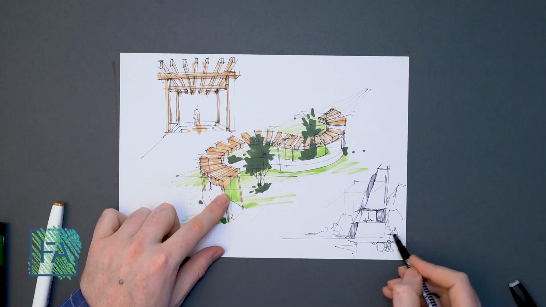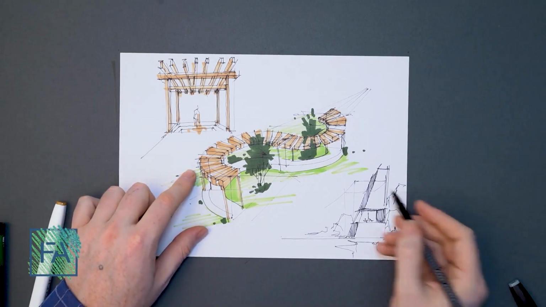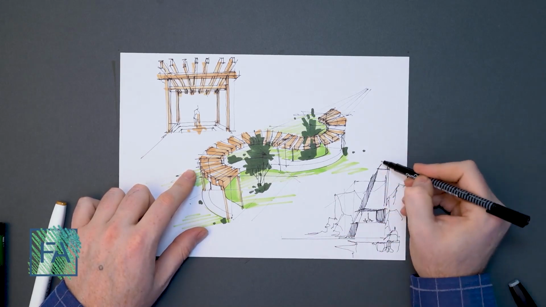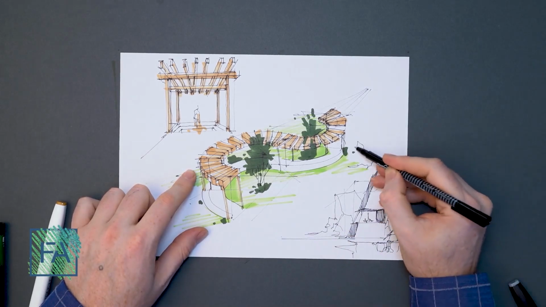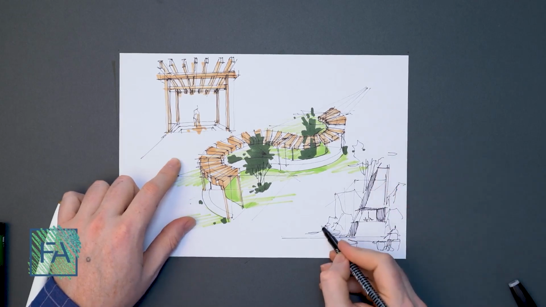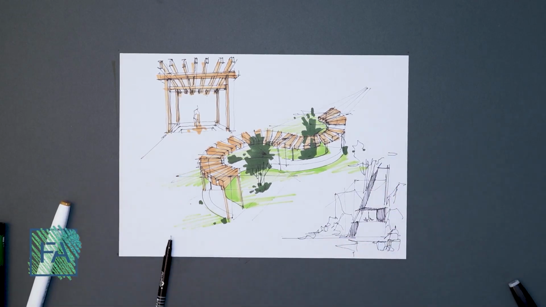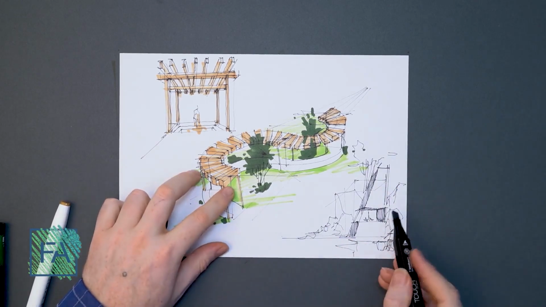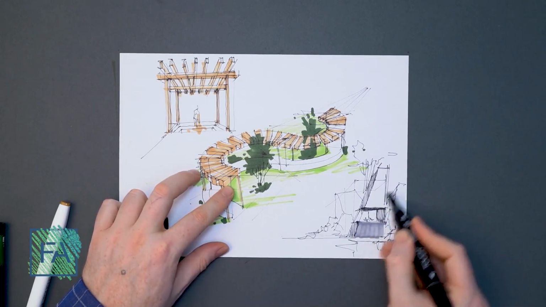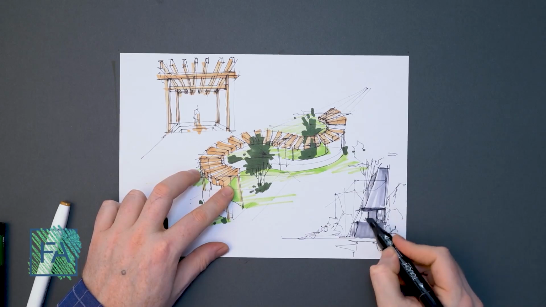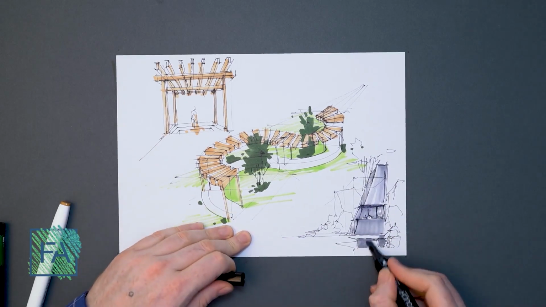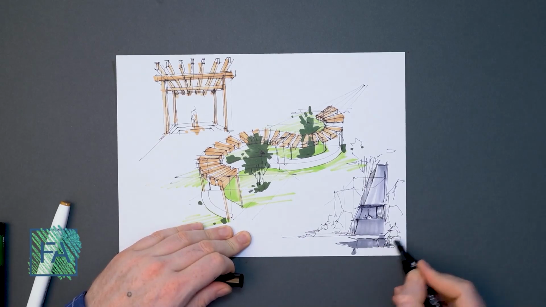Sometimes you need to add these figures to show the scale of your design and to show what is happening inside your design. So details like this are very important, which when you're working and when you're designing, you should be able to create and to draw details like this in your sketching to be able to represent a better space.